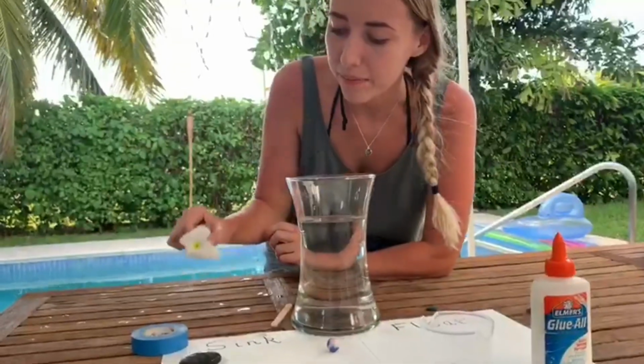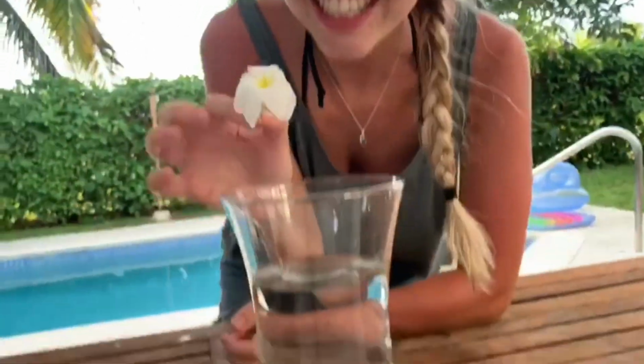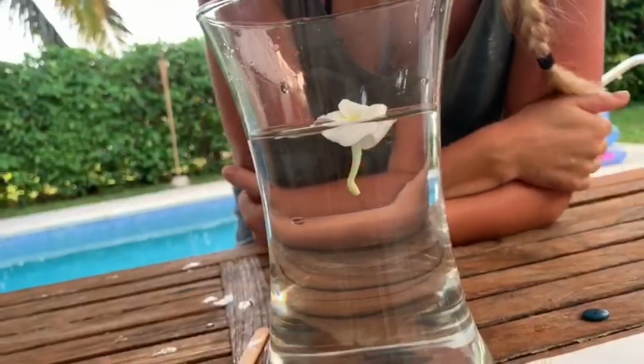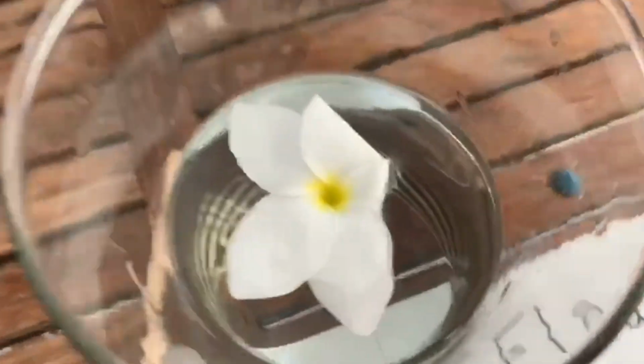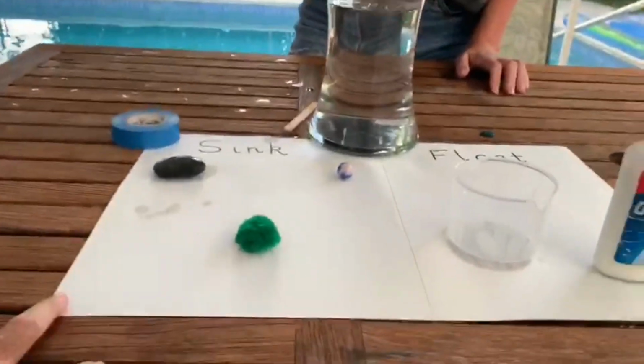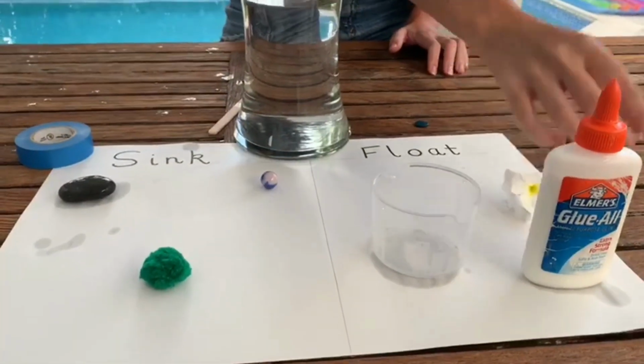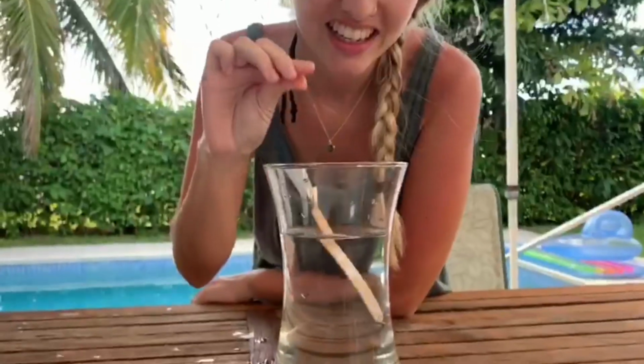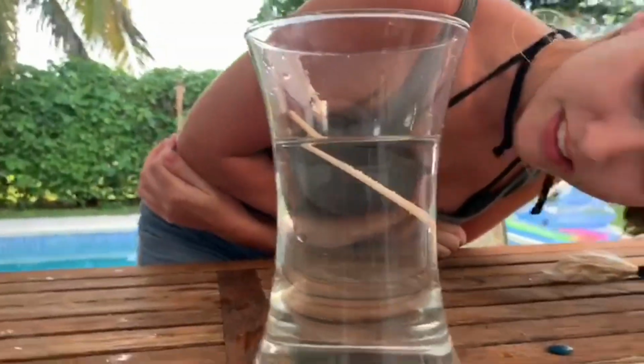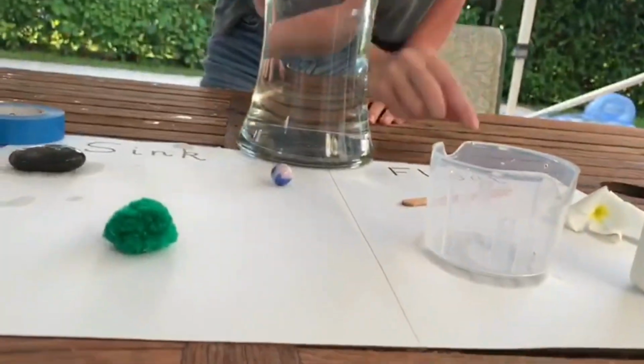What about our flower? I predict that my flower is going to float. Let's have a look if I'm right. Am I right? Yes, I am. It's floating. Let's put it on the floating side. What about our lollipop stick? Do you think it's going to sink or float? What's your prediction? Okay, let's try. It's not sinking. It's floating. Let's pop it down. And our last one.